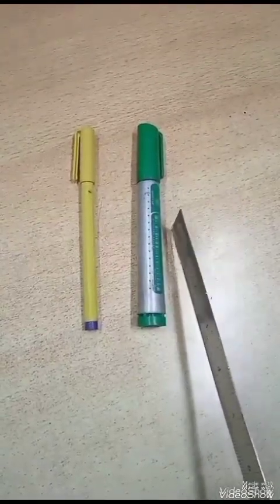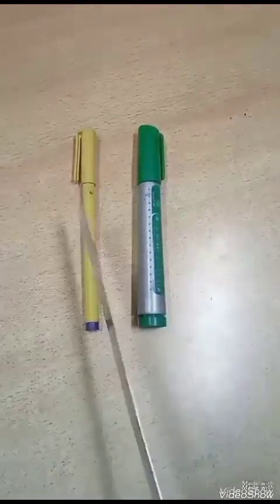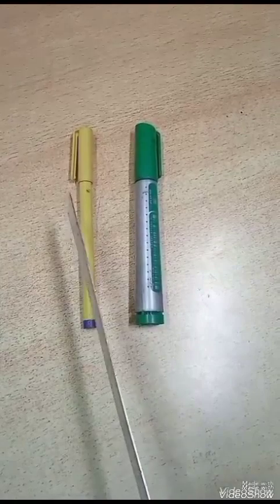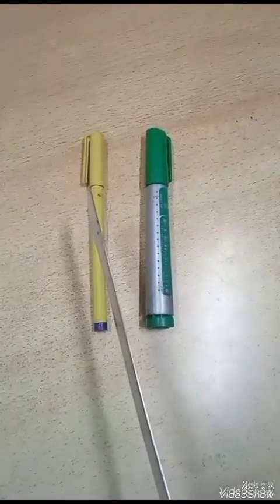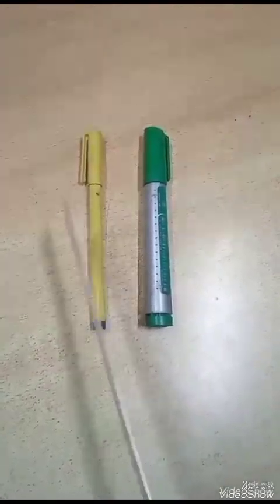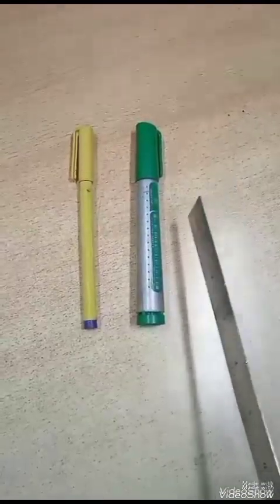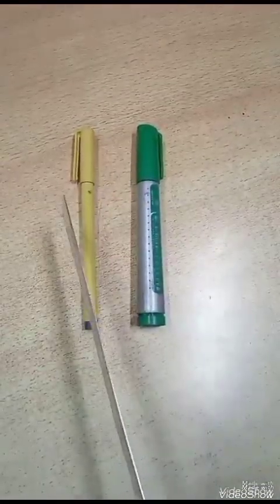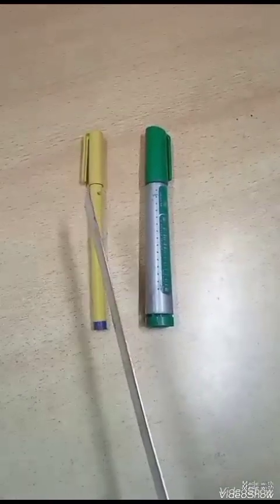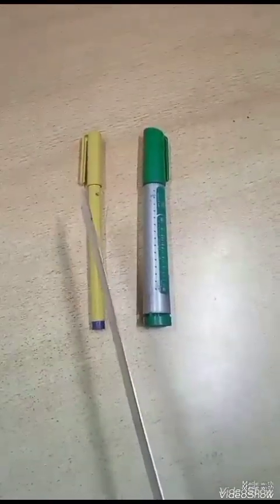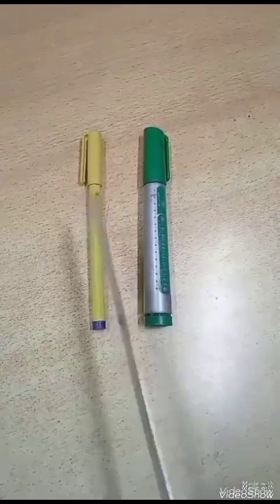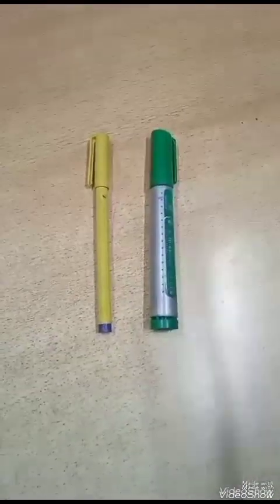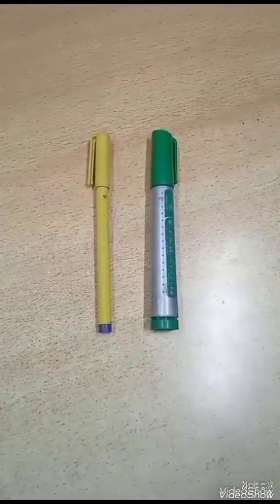So this one is thick and this looks like slim. So this one is called thin. So this is a thin object and this one is a thick object.